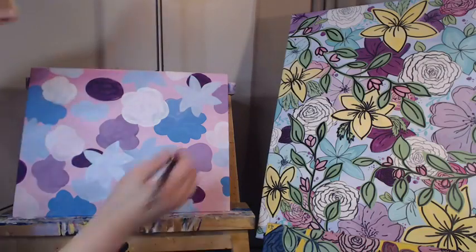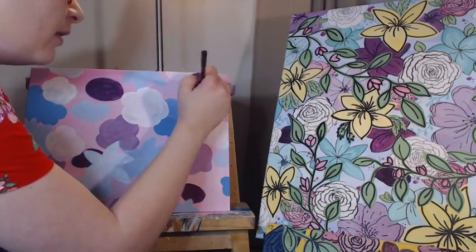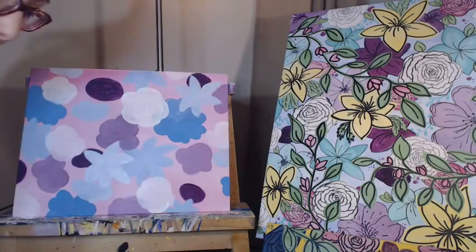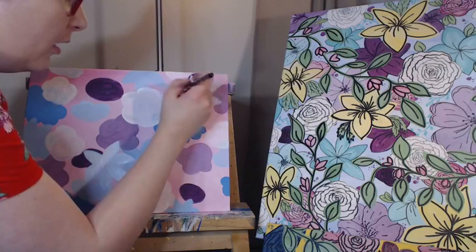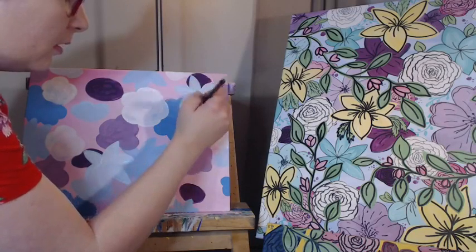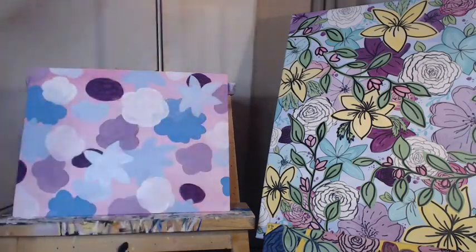You can still see the other flower living there, which won't be as noticeable when we do all the detailing on top, but still. Okay. How cute.